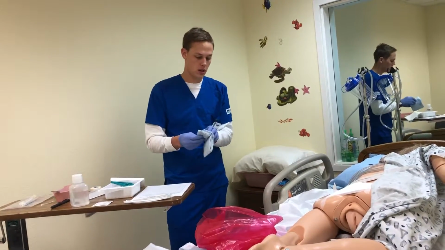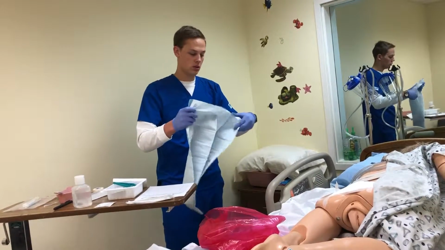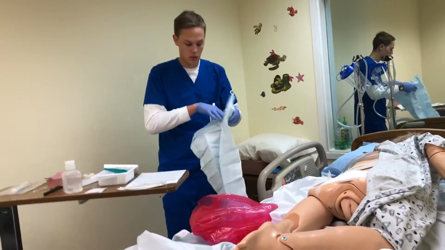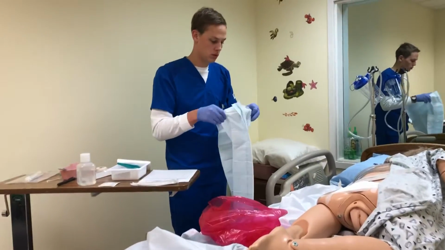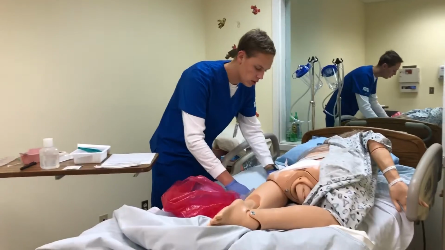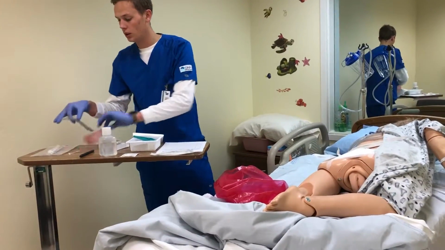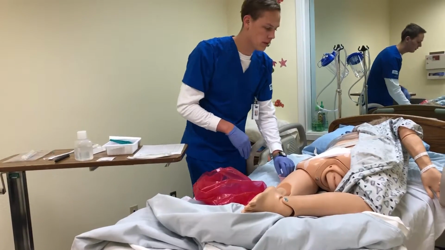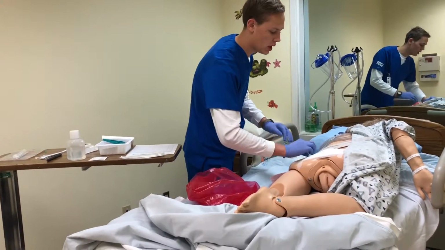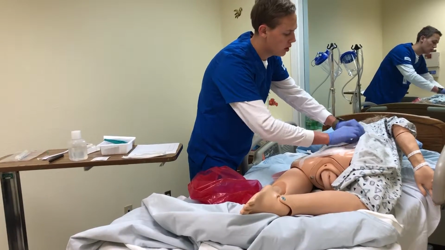Here's my chux. I'll just tuck that underneath the patient. I'll get my kidney basin here as well. Okay, so now that this is ready, I can remove the old dressing.